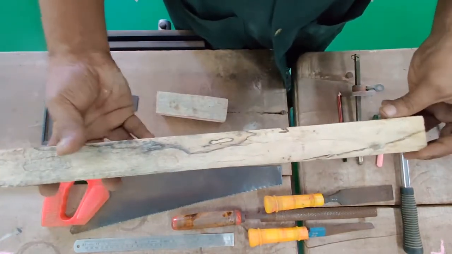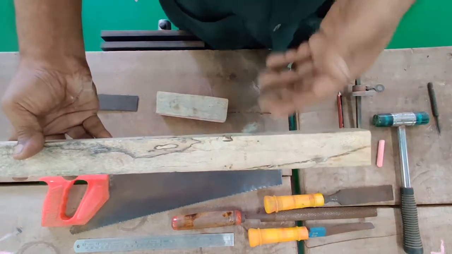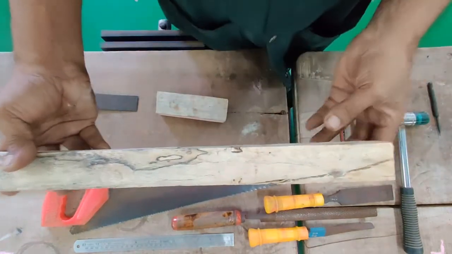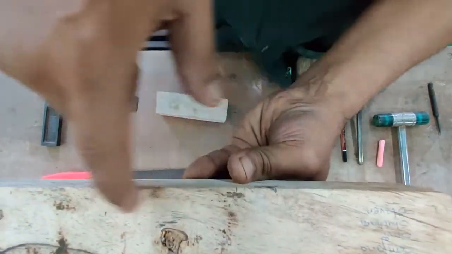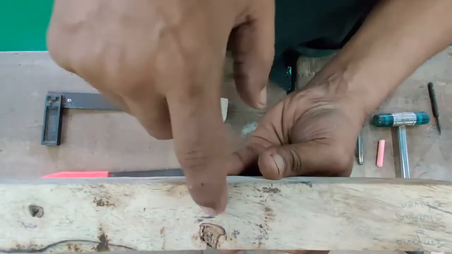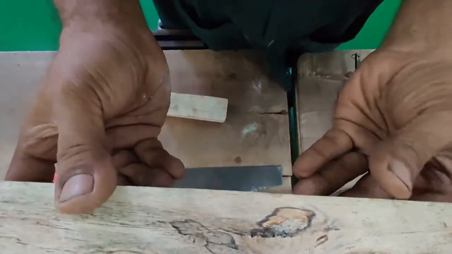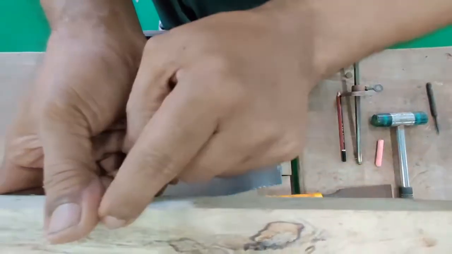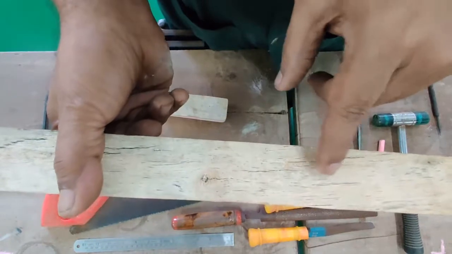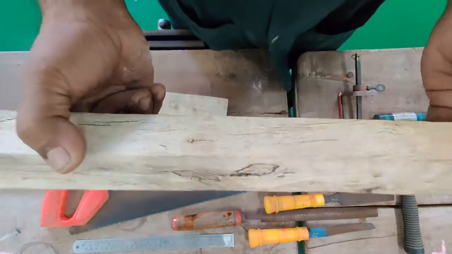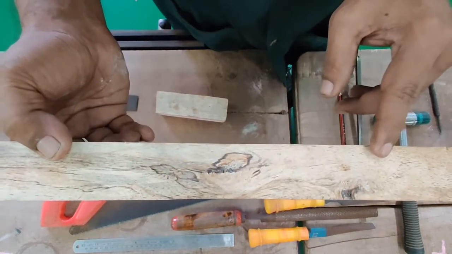If you have seen a tree that is felled, along the length of the tree, you will see the grain. Can you see the grain? It's in the length of the tree. So when you cut planks, we use a rip saw.